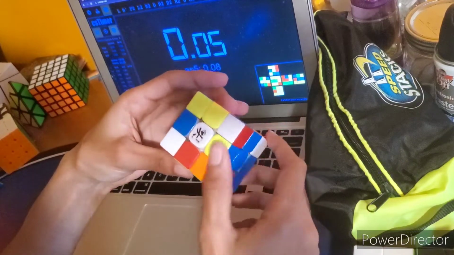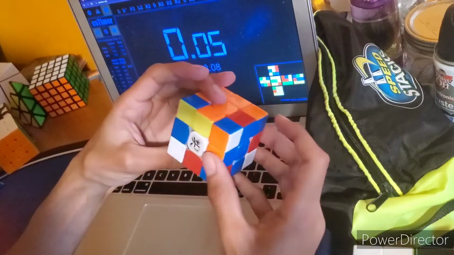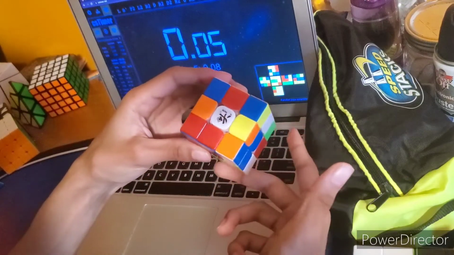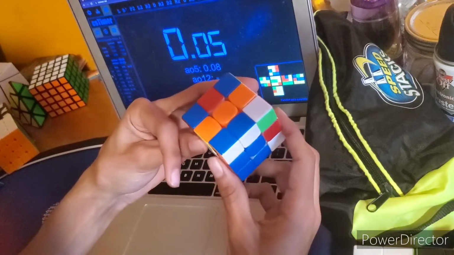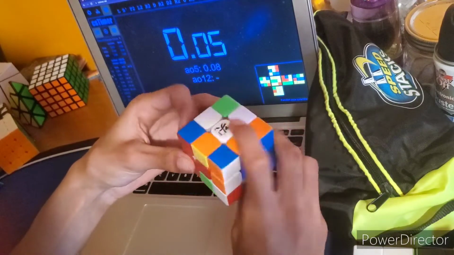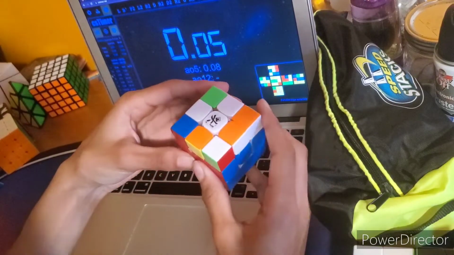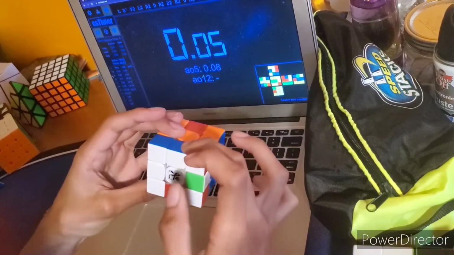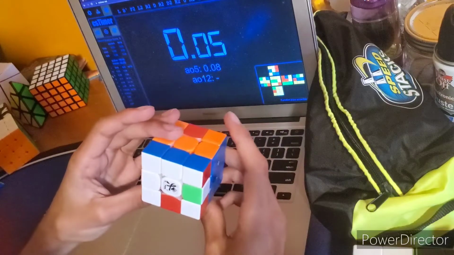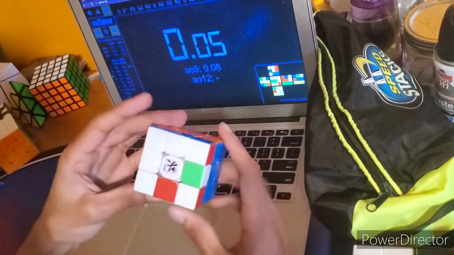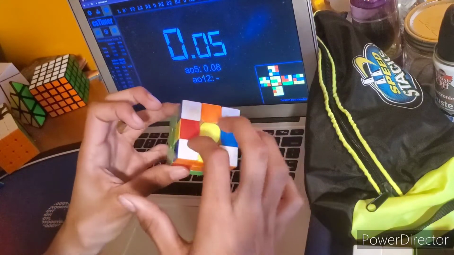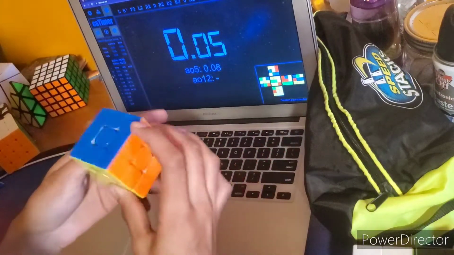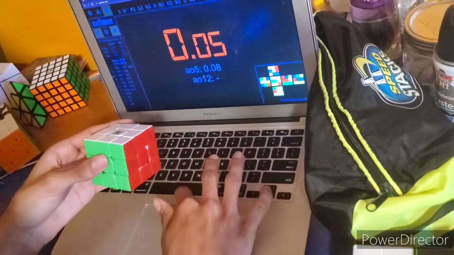I can do R prime to set these up. And then as I'm inserting them, I do wide R prime, set these up, insert. Then I have this nice CMLL. And then here I have this EOLR where I can set it up into a good arrow like this. And then I get a skip. So next one.